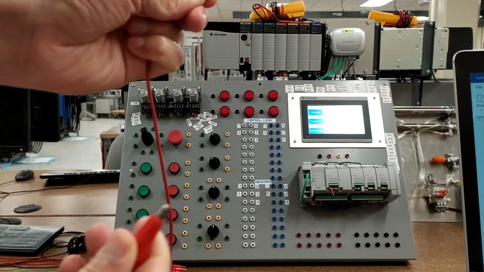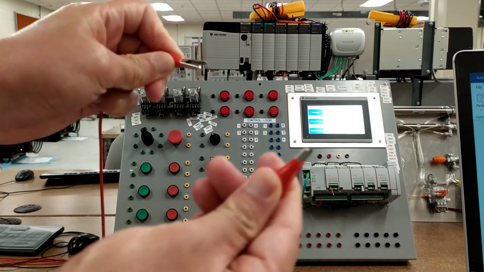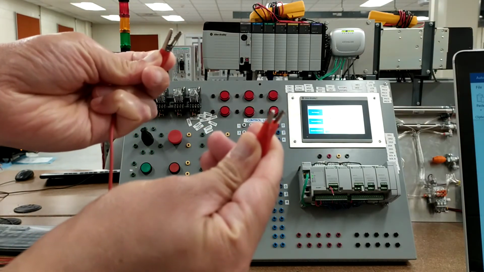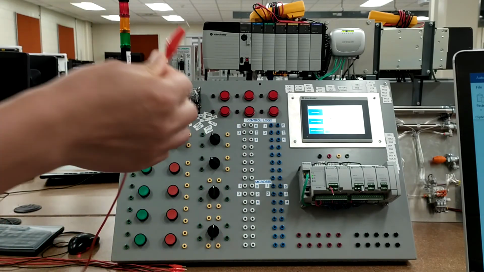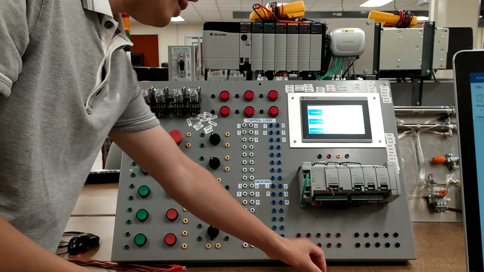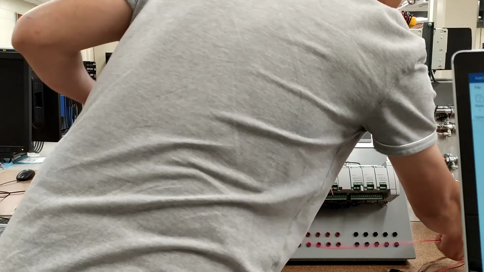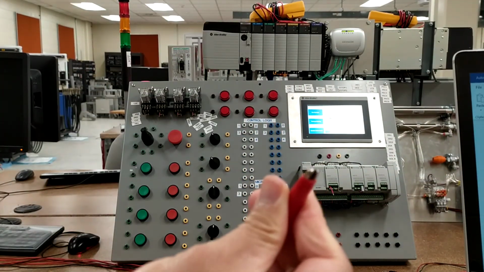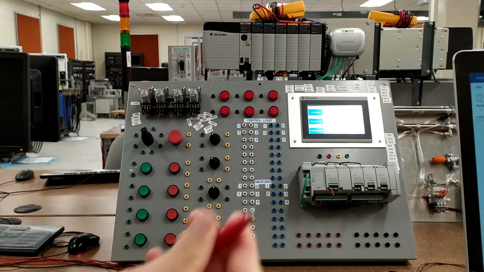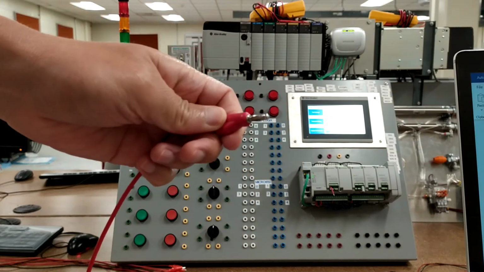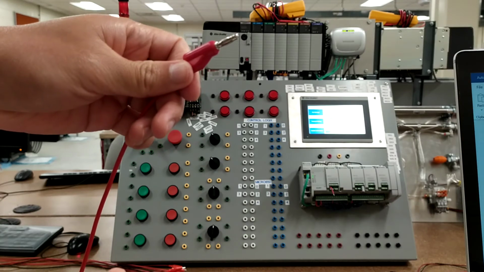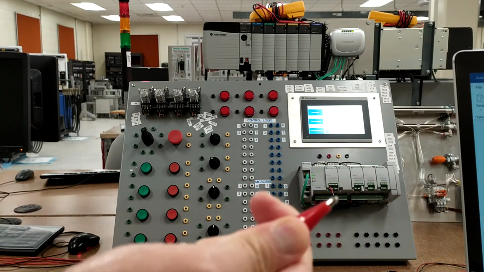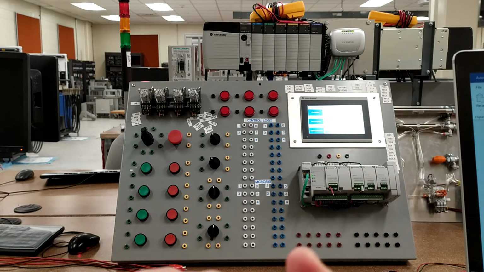I hope you can find the difference. And another one has one side with alligator and the other side banana. For the control relay, we need to use the alligator lead.